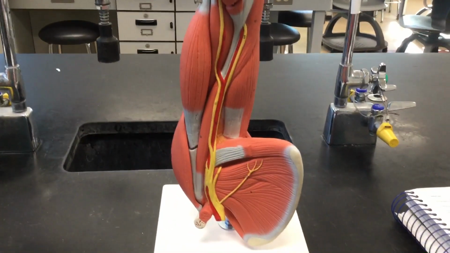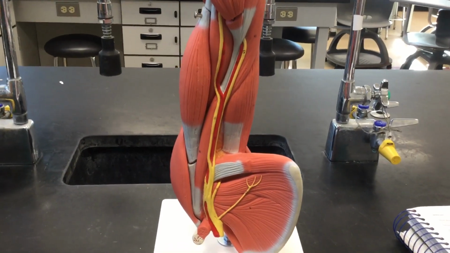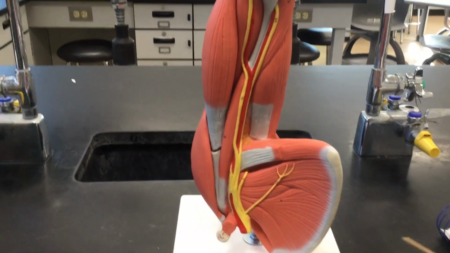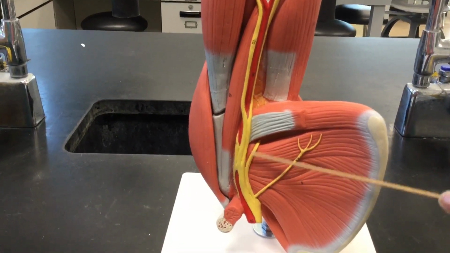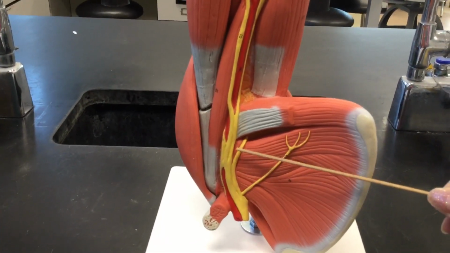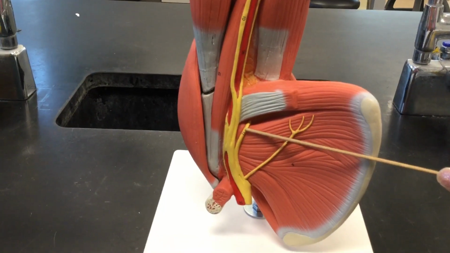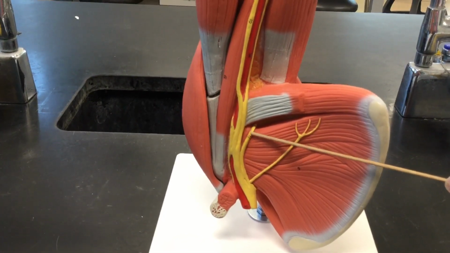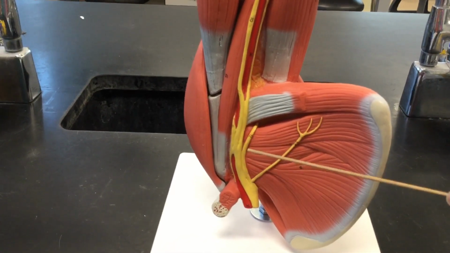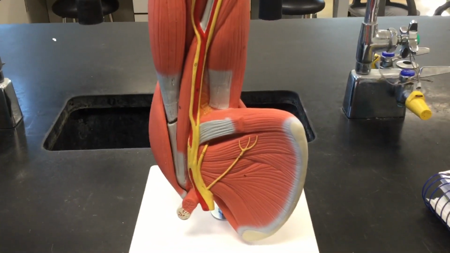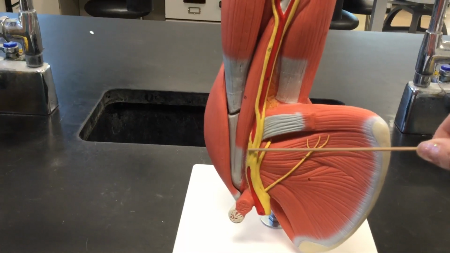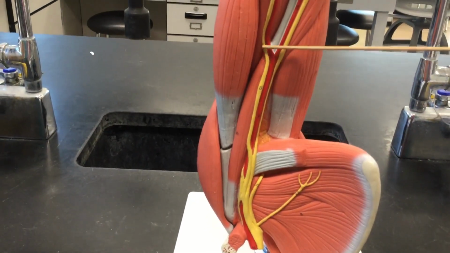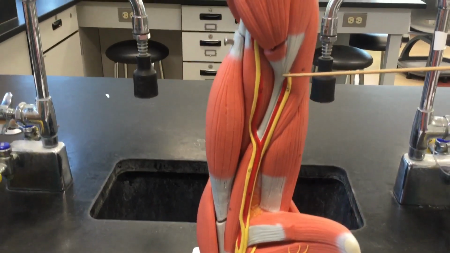Here are several peripheral nerves that we need to know. This nerve over here is the axillary nerve, and this nerve will innervate your deltoid muscle. Now, these two nerves are going to the forearm.